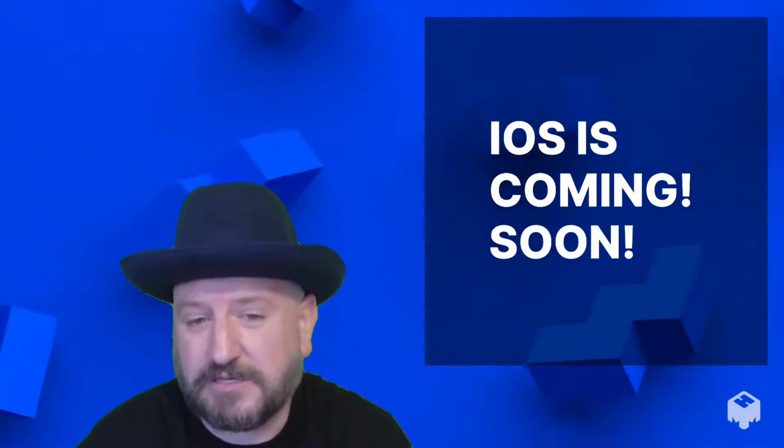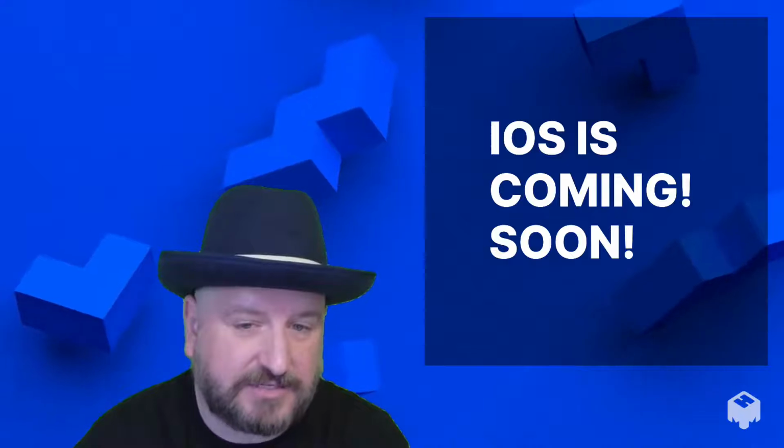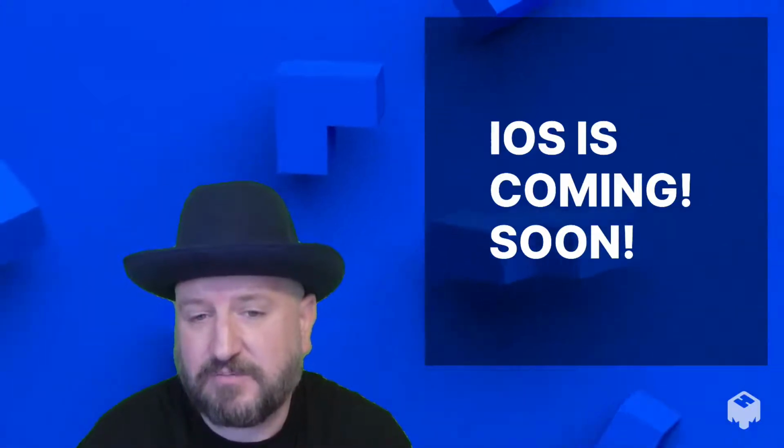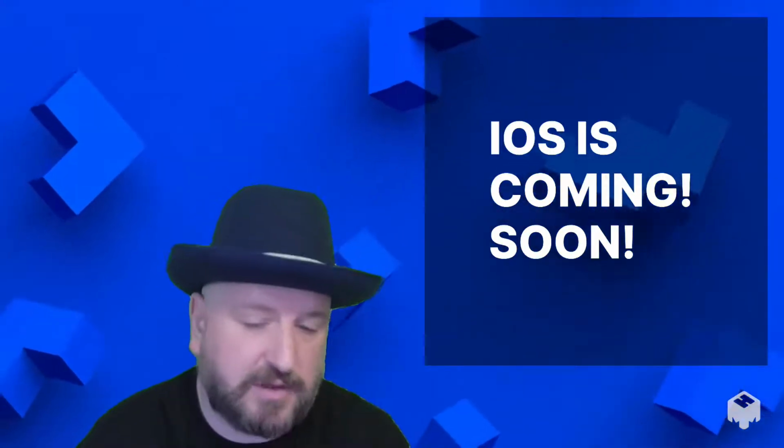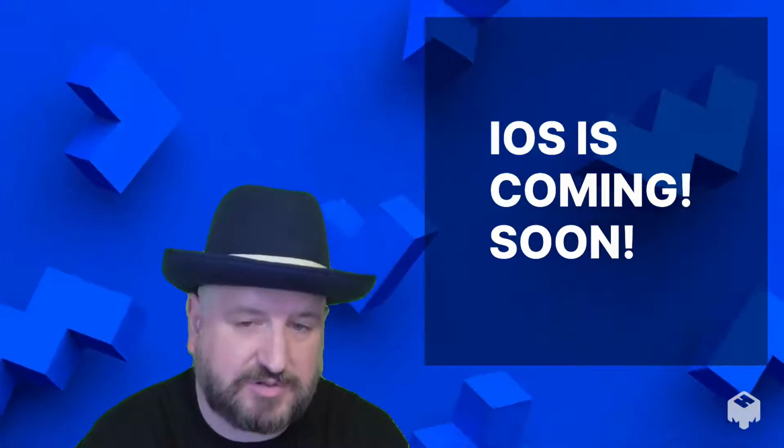It's getting there. So what we hope is in the next few weeks, we'll have a version of iOS ready to release on TestFlight. For those of you who don't know, TestFlight is a way that software companies can invite people to use an application, an app, before it's publicly released to the App Store.